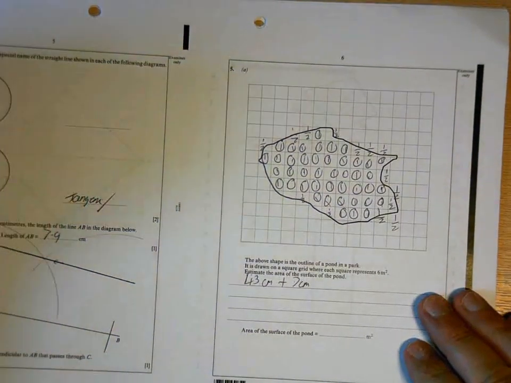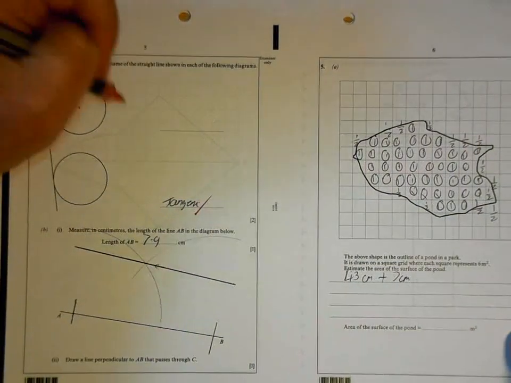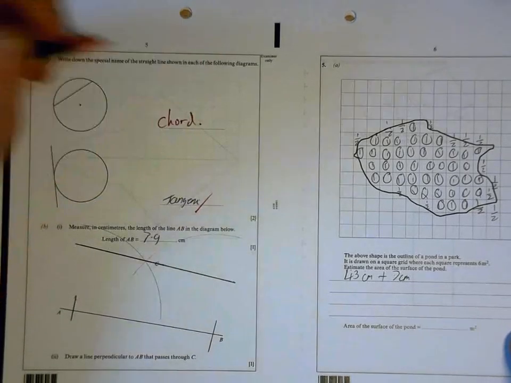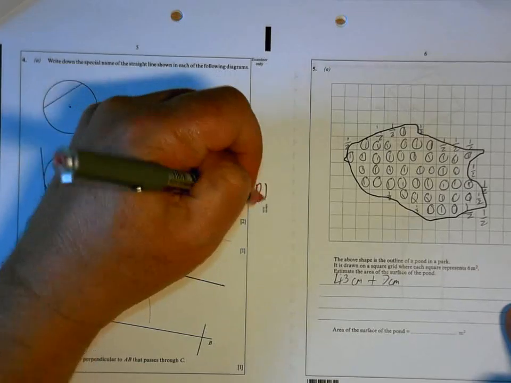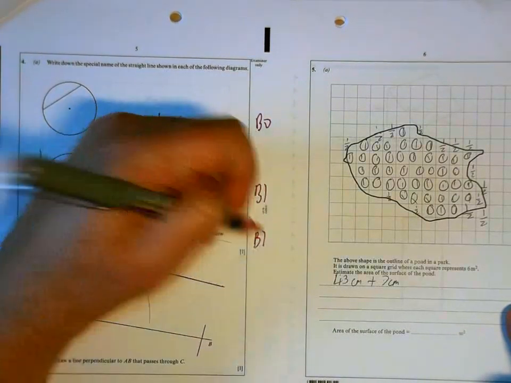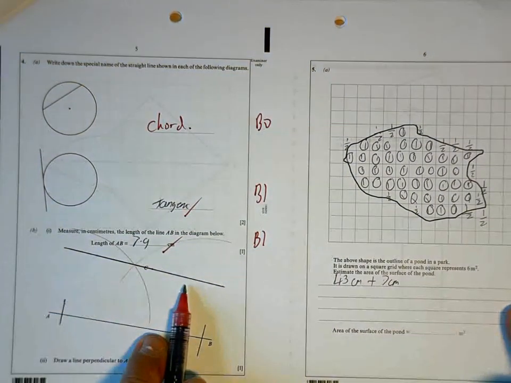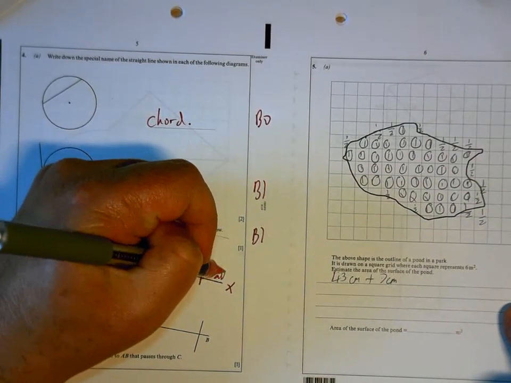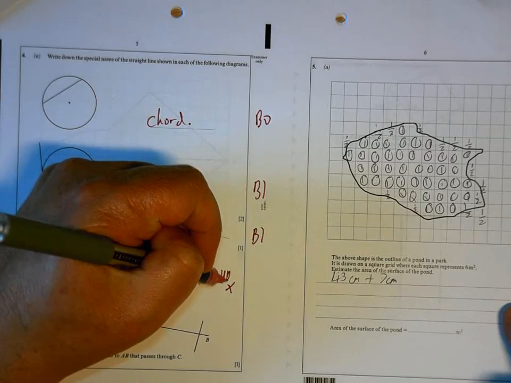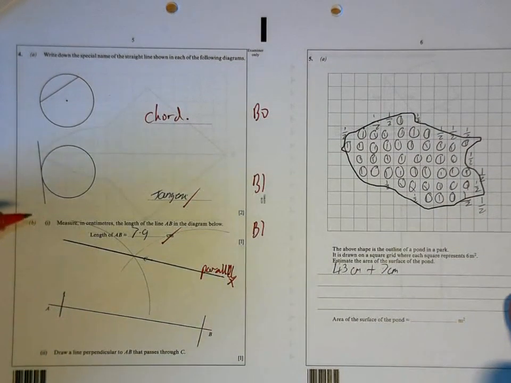Well done. Tangent is correct. That's called a chord. 7.9 is correct. That is what you're trying to draw there, is parallel. Parallel, which I messed the spelling up.